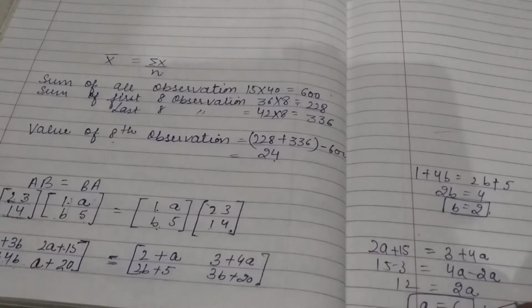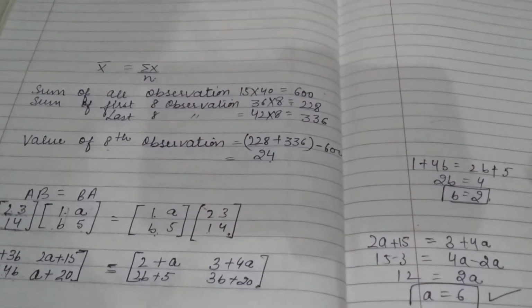So the value for A is 6 and the value for B is 2.